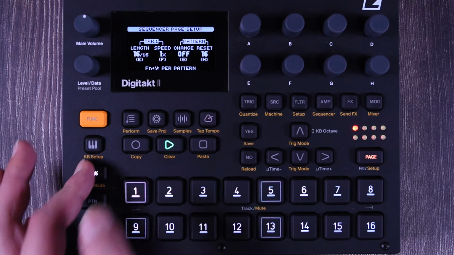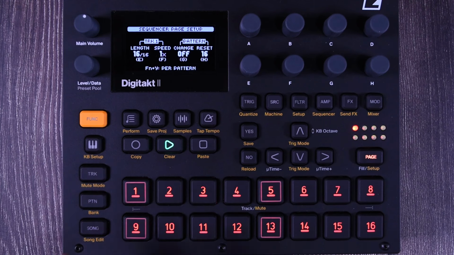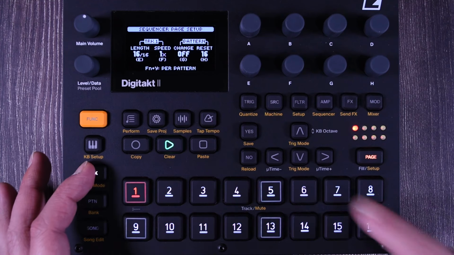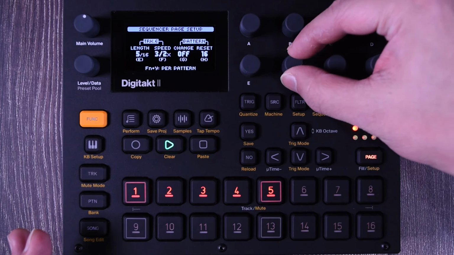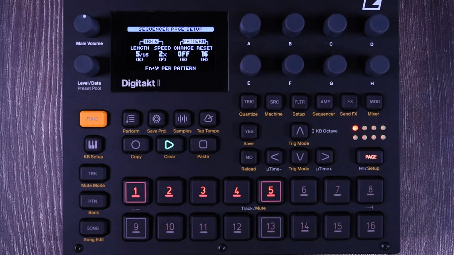If I go to the kick, that one is 16s. So for different tracks, now we can do a different length. That's the whole thing. If I go to 6, we can even go to the F and change the rate. Cool.